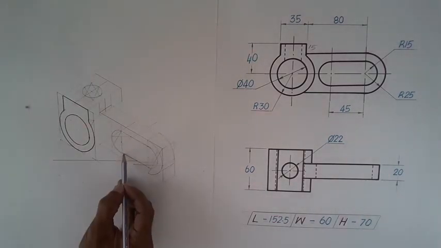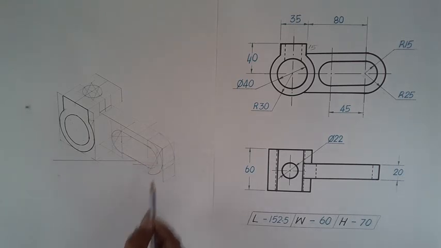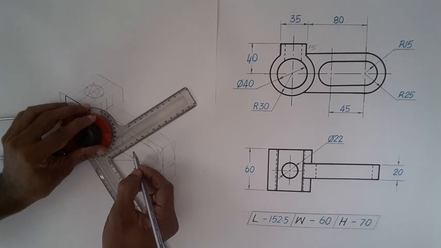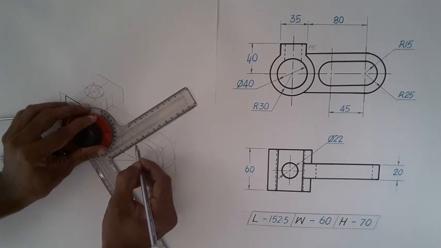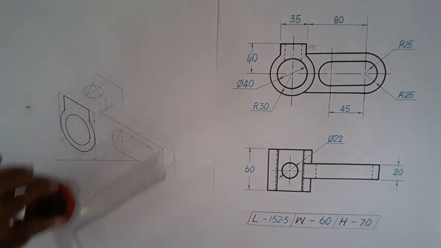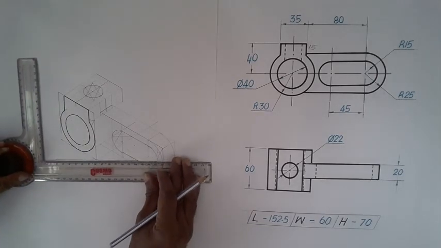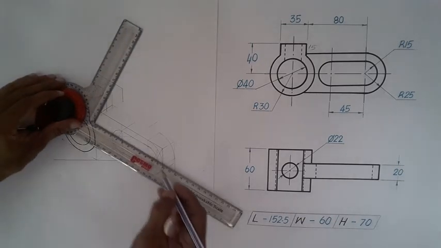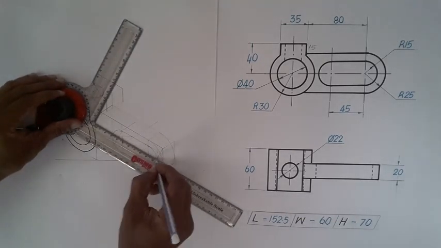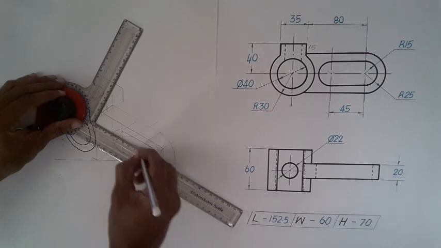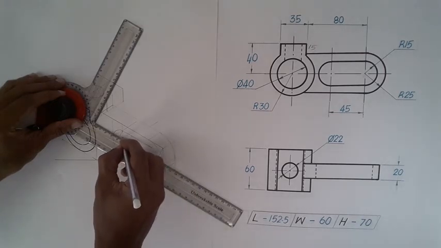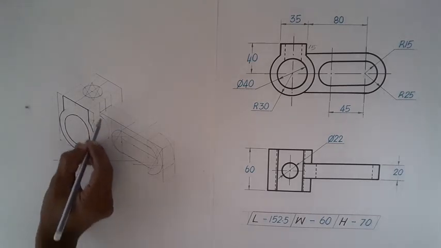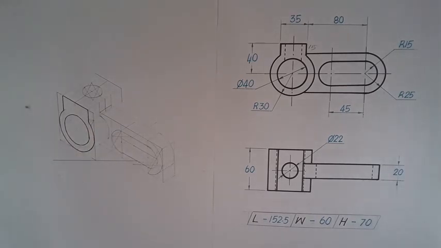Now, a line parallel to this has to be drawn here. Let me mark the reference point. It should be at a distance of 20 mm. So from here I am marking a point at a distance of 20 mm, and you can draw a line in this direction. So following this pattern I have drawn this portion of the arc by free hand.